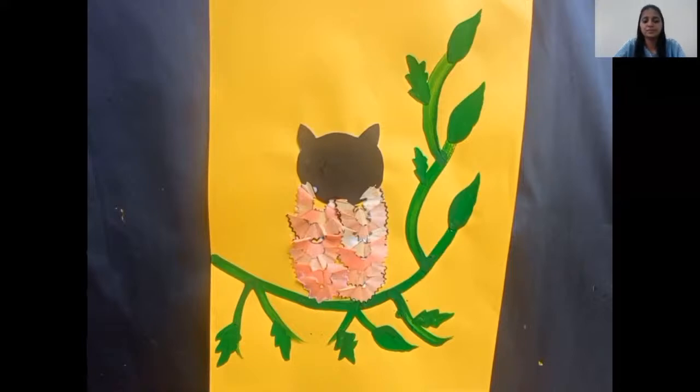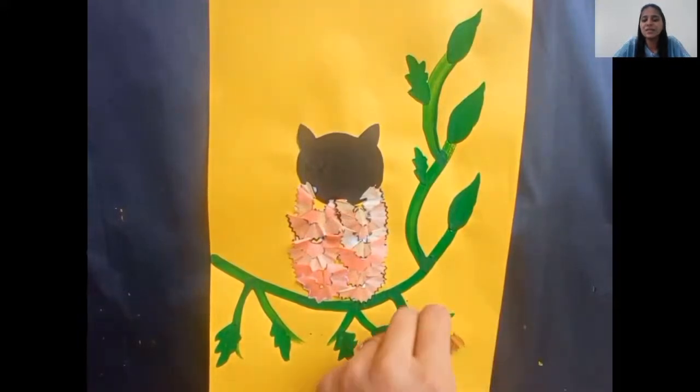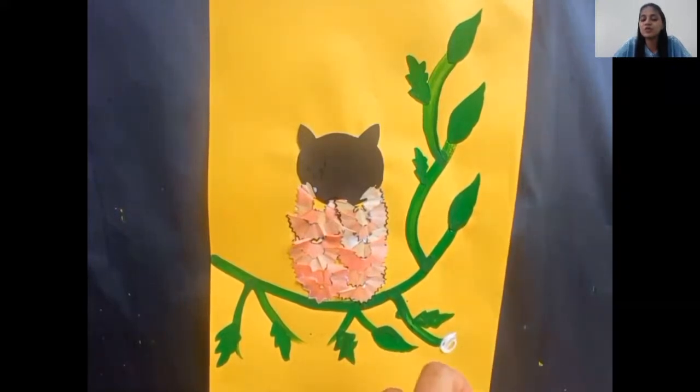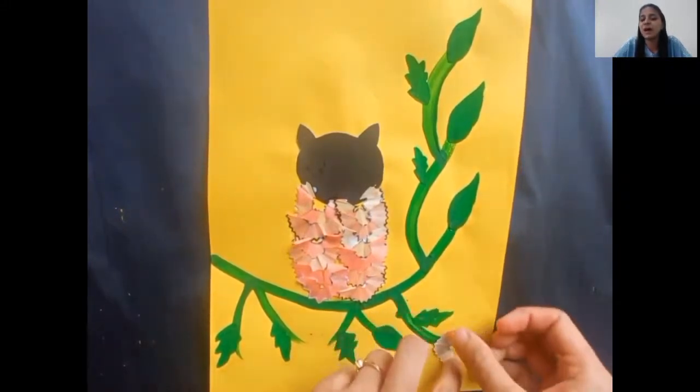Shall we go ahead? Keep this aside. Take the white drawing sheet, children. Keep this aside. Let it dry completely. One more thing, children: at the base, if you wish to, you can cut the remaining sharpeners.